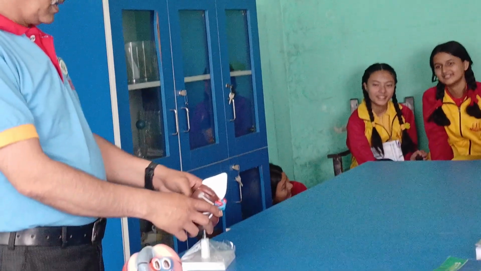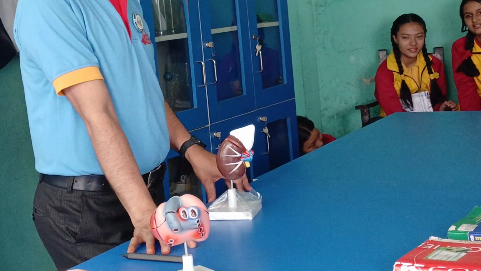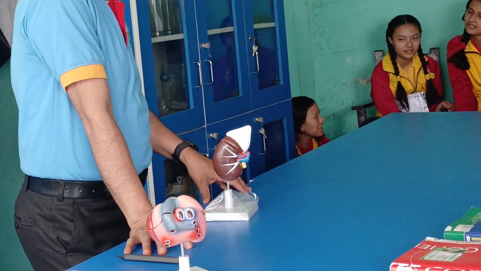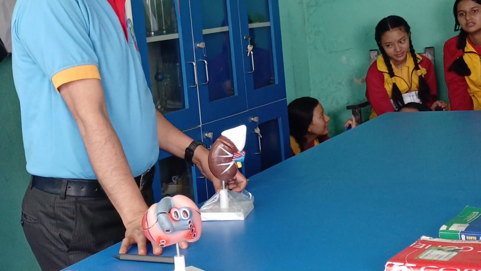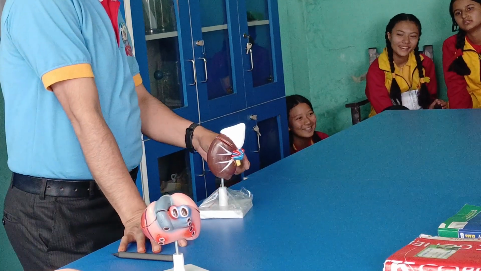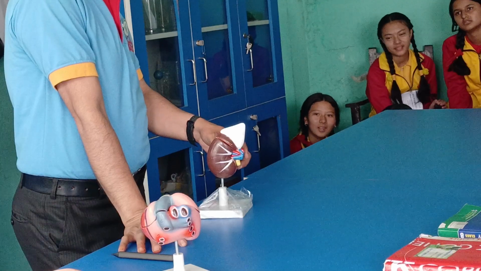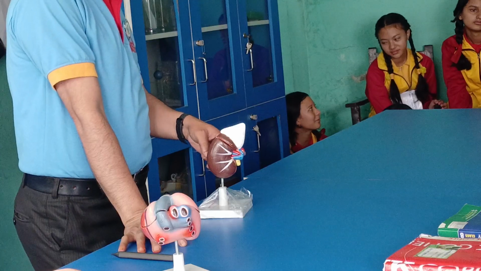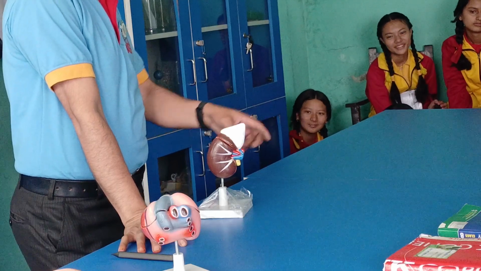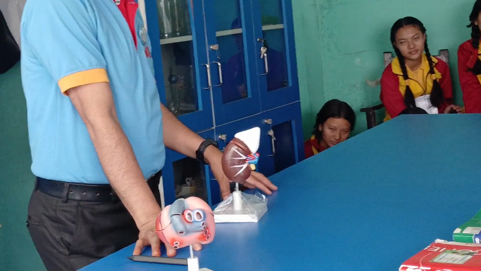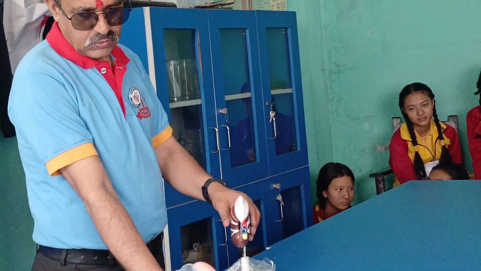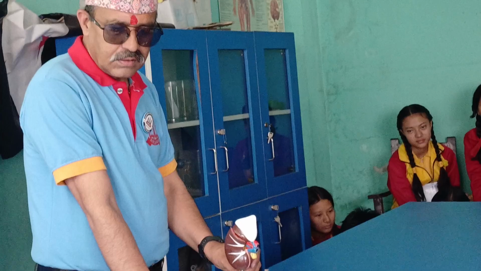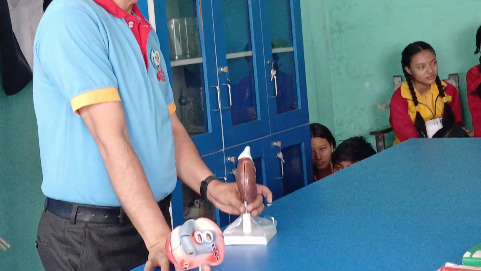And here, can you see the red part and the blue part? This red is called the renal artery, and blue is called the renal vein. The renal artery supplies blood to the kidney, and the renal vein collects the blood from the kidney and takes it to the heart. This is the thing. What is the next one? Heart. We'll discuss it next week.